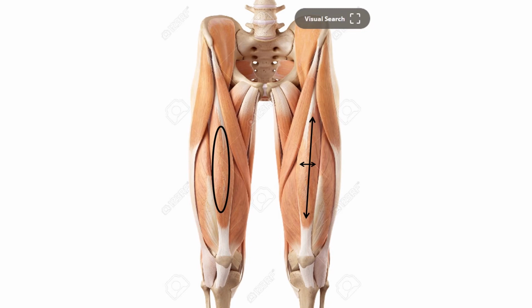That means there is a tendon in the middle, and the muscle fibers are extending into lateral and medial parts. Then we want to describe its position. It is inferior to the sartorius muscle, and in between the vastus lateralis and vastus medialis.